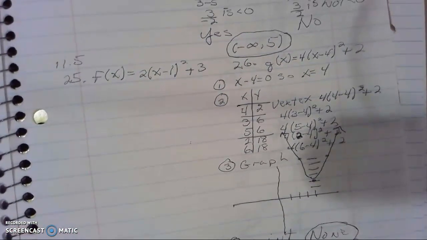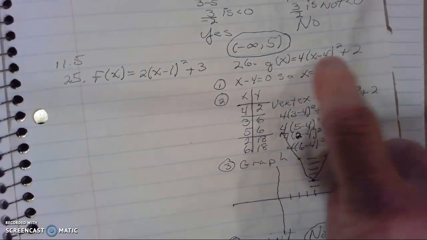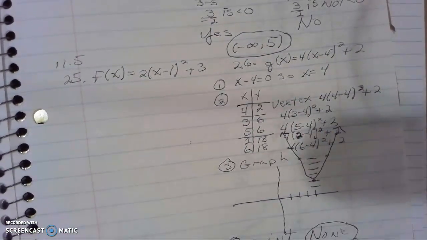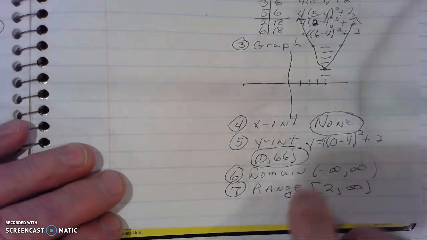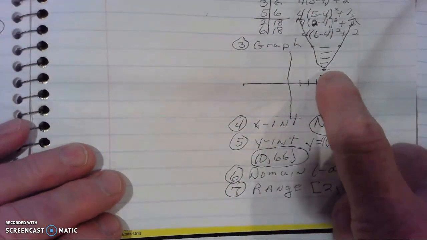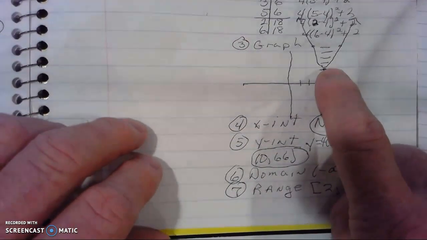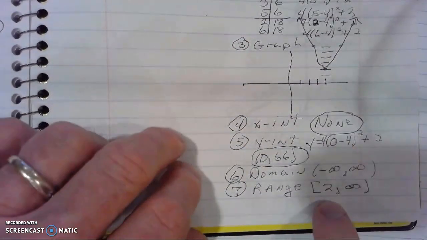Or we look at the original equation. There's no x's in the denominator and there's no radicals. So all real numbers for the domain. The range comes from looking at the graph. What's the smallest number for y? It is 2. So bracket 2 to infinity.